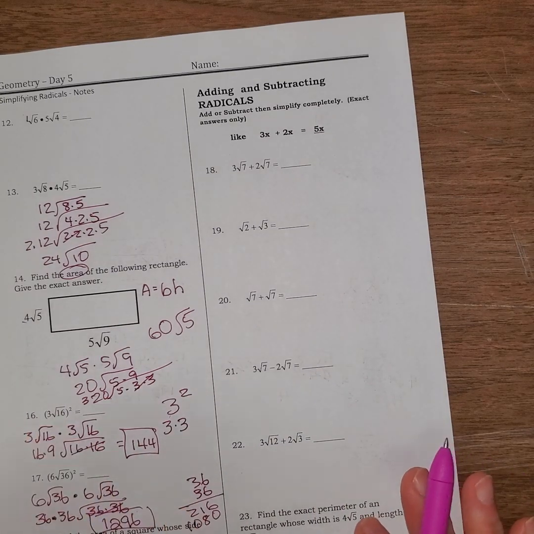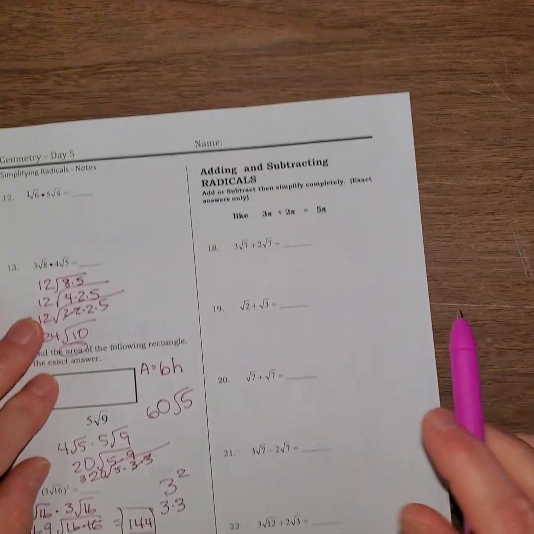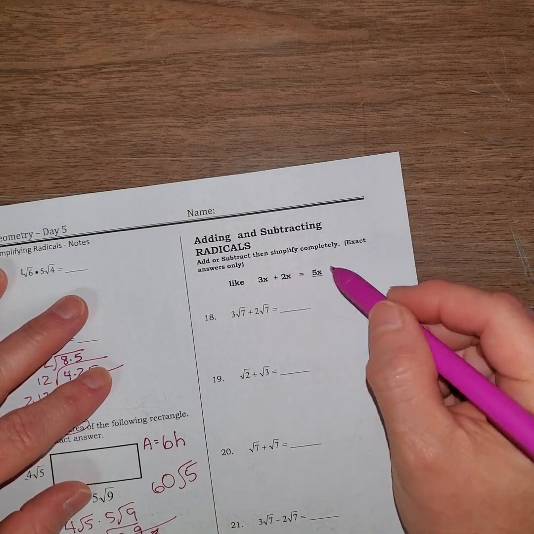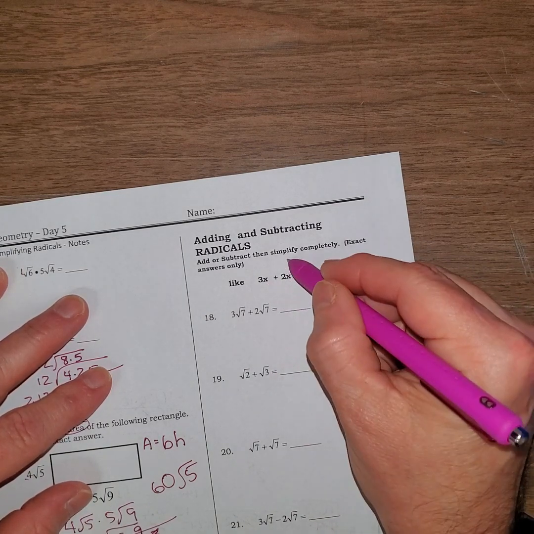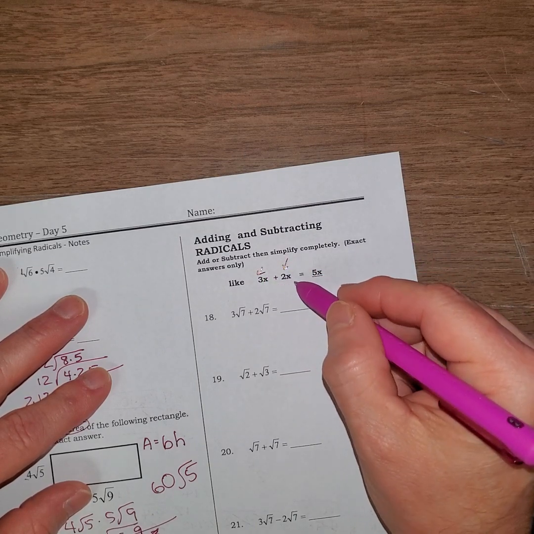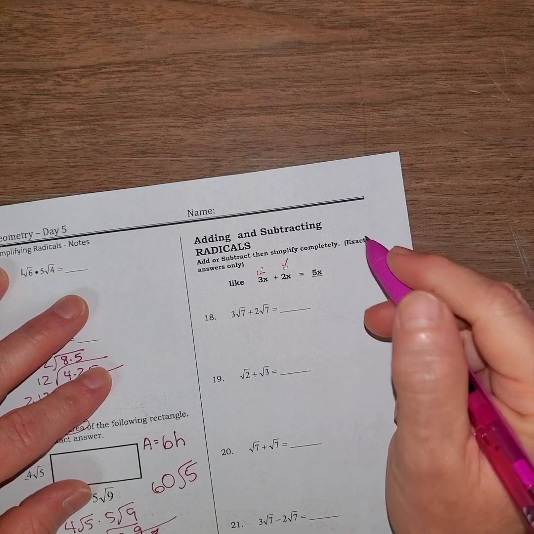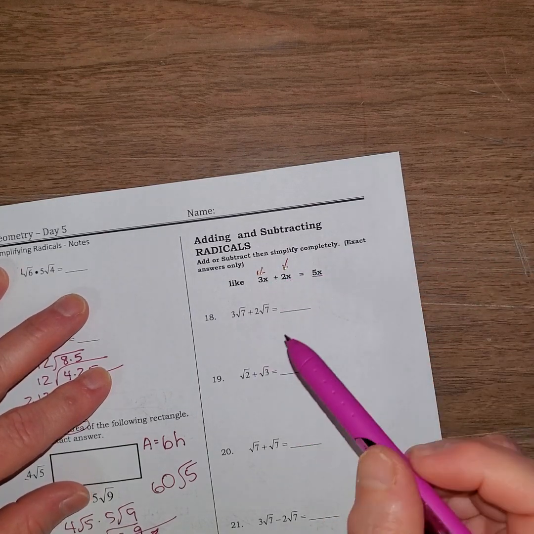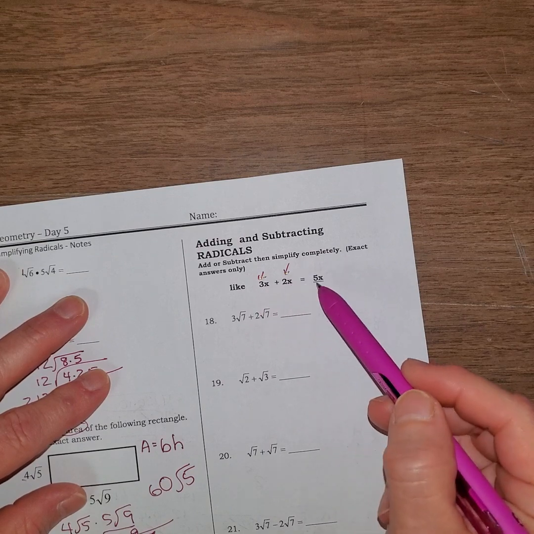Okay, I need to get on to adding. Don't want this to take too awful long. Okay, adding, like 3x plus 2x is 5x, right? You add the numbers in front. They're called coefficients. Okay, and you add. The x doesn't change. It's not x squared unless you multiply. If you multiply x times x, you'd get x squared, but this is adding. We're seeing how many x's we have? Well, we got 3 and 2, so we got 5 of them.